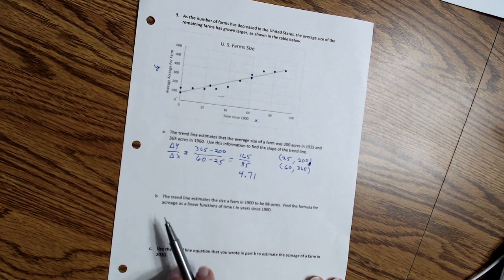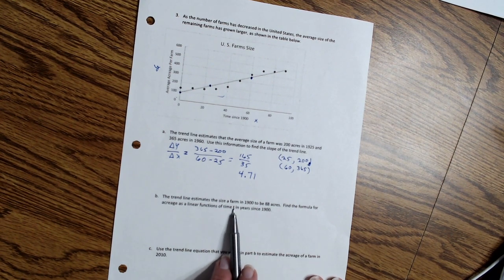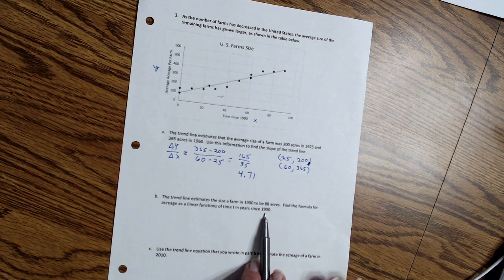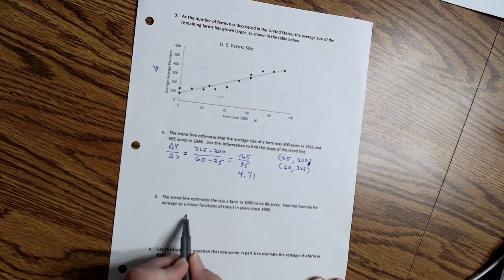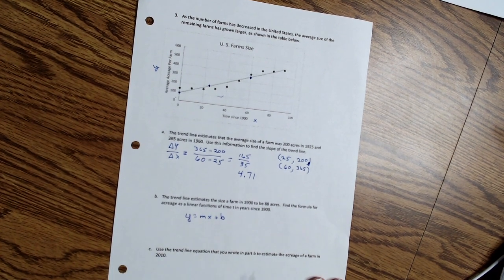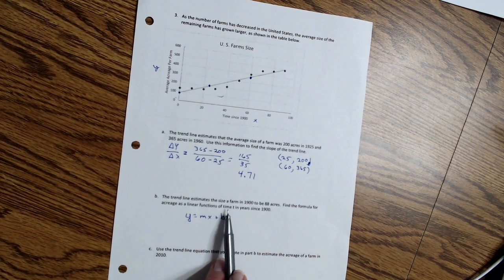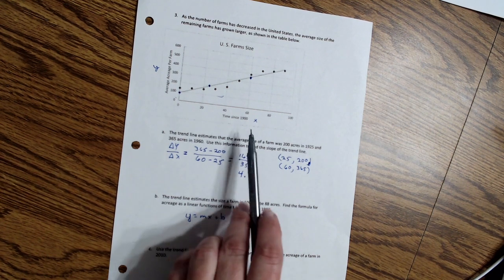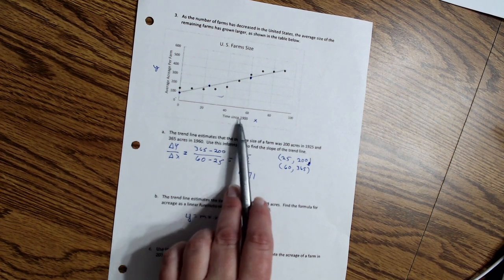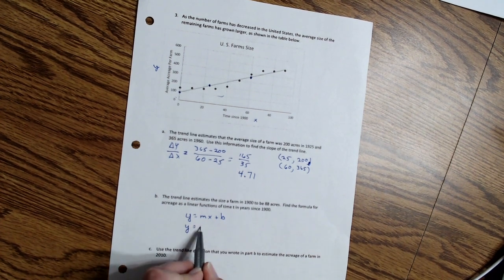Find the formula for the acreage as a linear function of time in years since 1900. Okay, so we're going to do y equals mx plus b. The only thing it has us do is change time to t, and time was x. You could leave this y, and if they say something else, that would be okay.